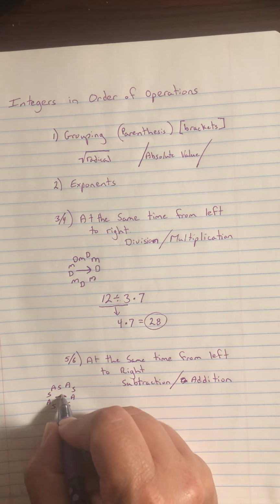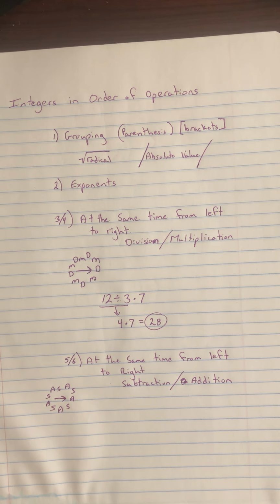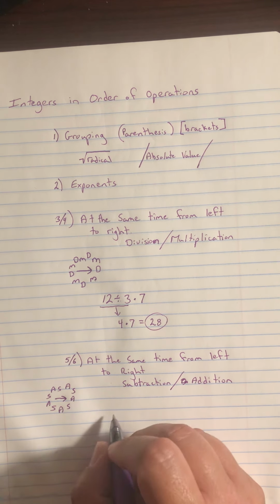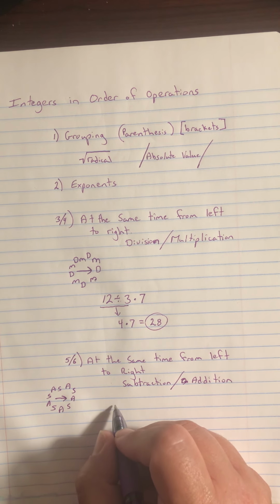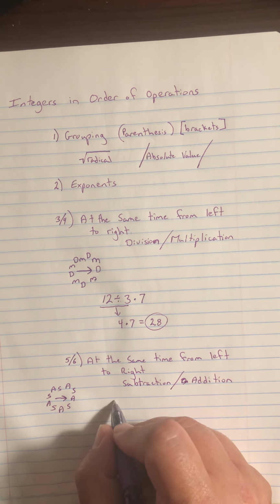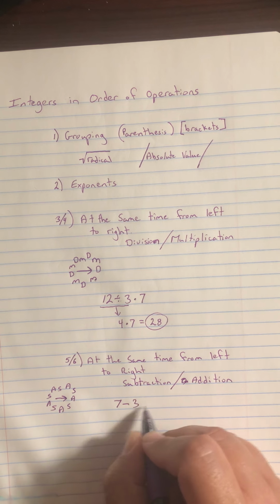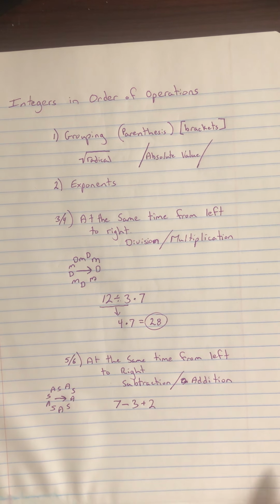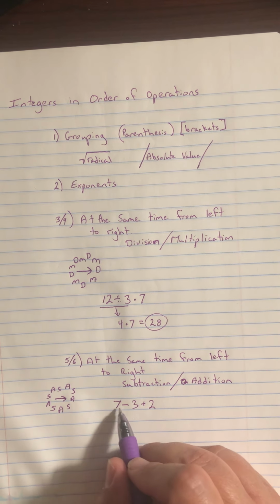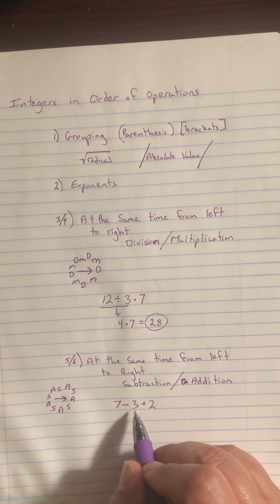Okay, and it's from left to right. It is not addition and then subtraction, because you don't spell PEMDAS P-A-M-D-A-S. It doesn't work that way. It's whichever comes first. So in this case, if I'm giving you a problem that looks like this, 7 minus 3 plus 2, you have to do the 7 minus 3 first.